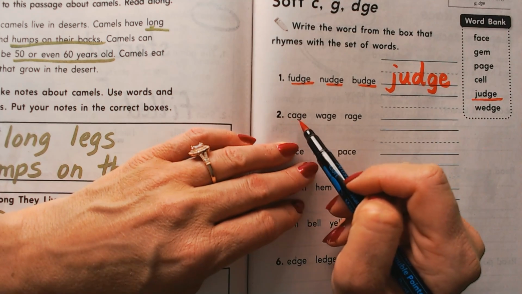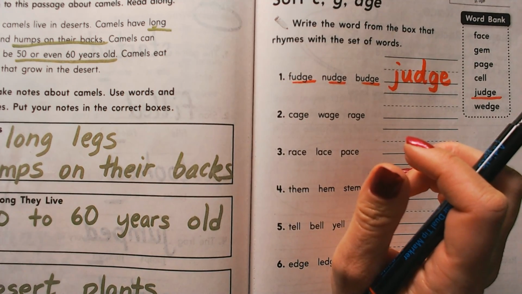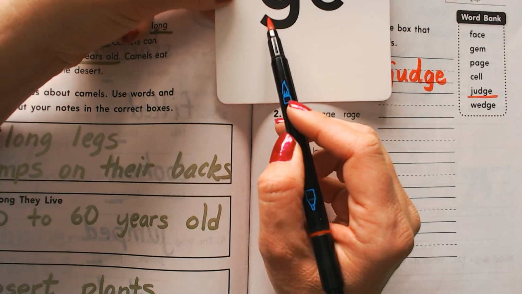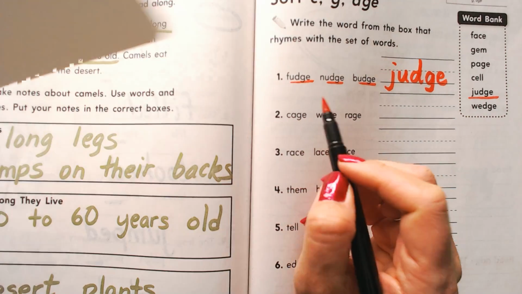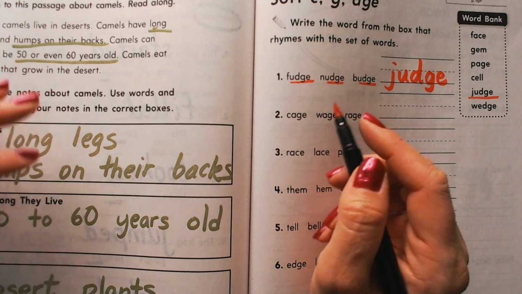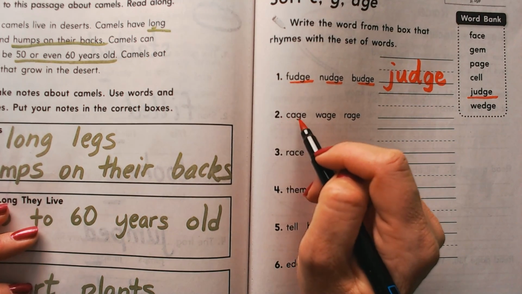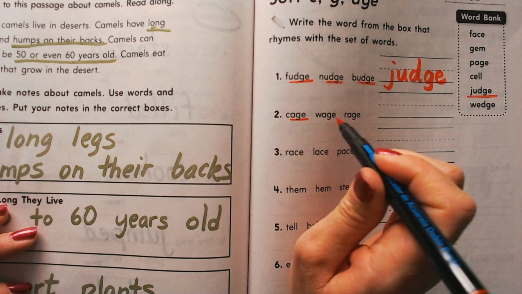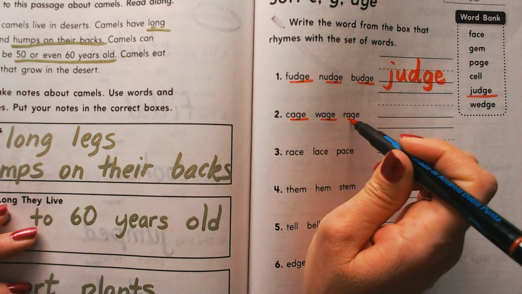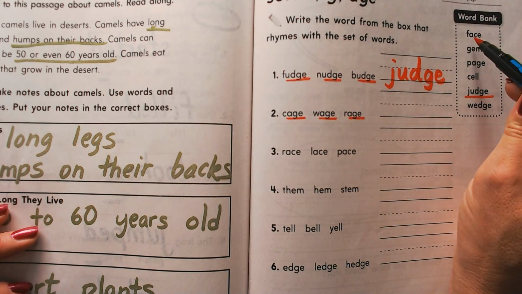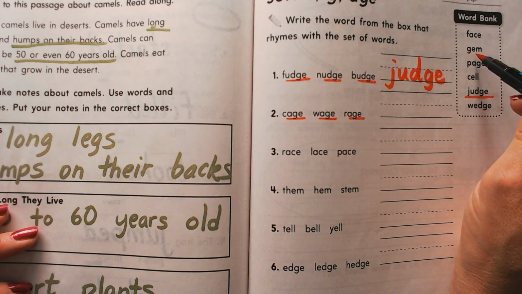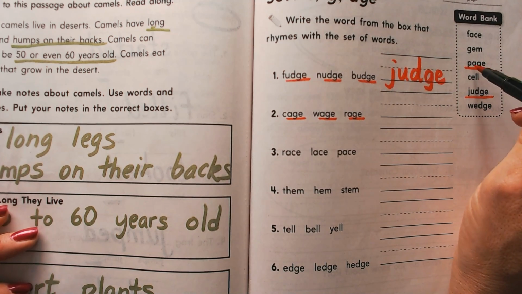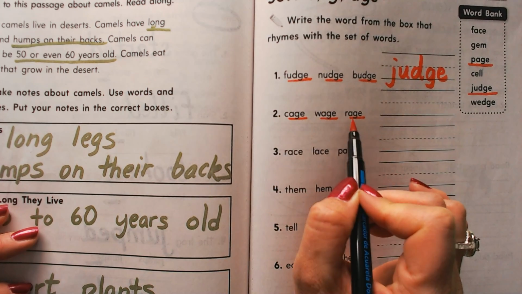Okay, this says cage. And remember, GE often makes the soft J sound. Okay, almost like saying G, except it's sort of cut off. So we have cage, wage, and rage, and the same 3 letters keep on showing up. AGE. So we have to find one over here that has an AGE. That's an ACE. AGE right here. Page, age. Cage, wage, rage, page.